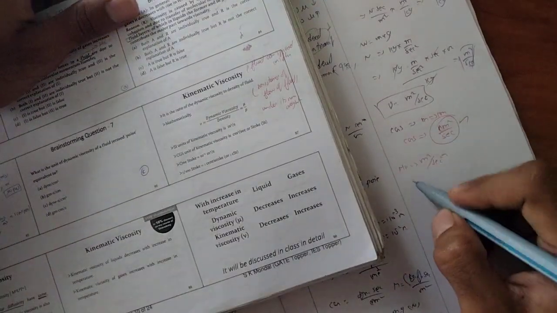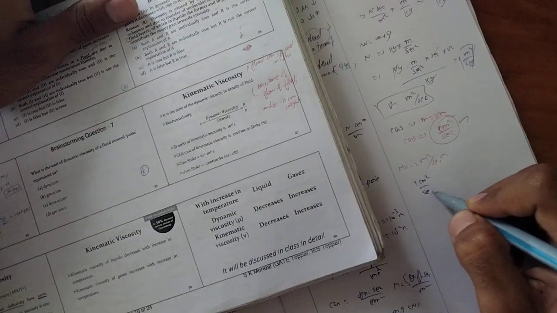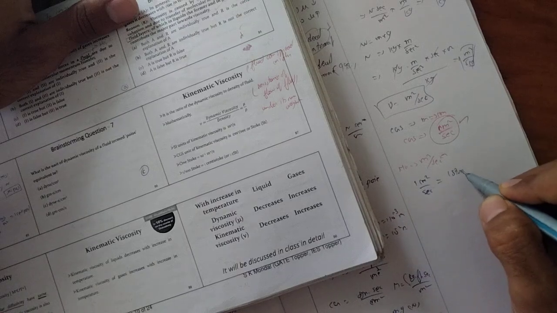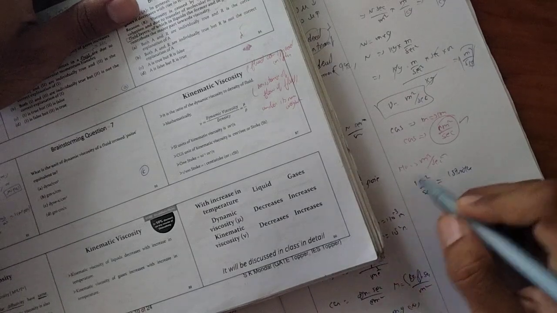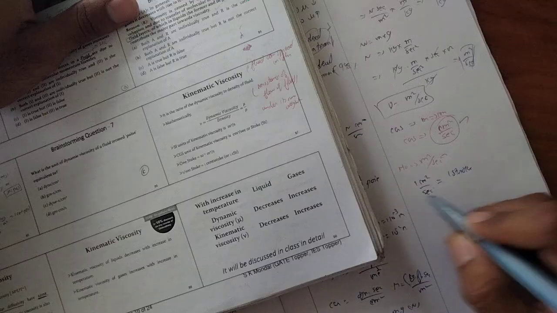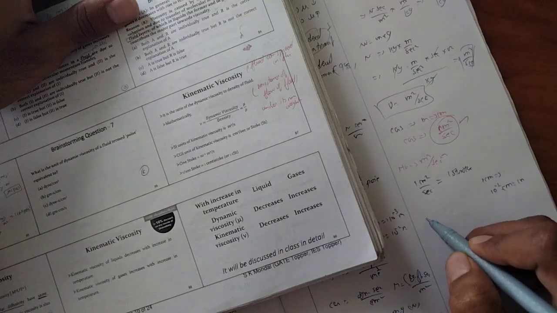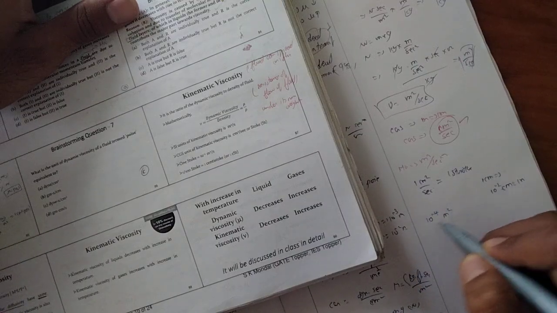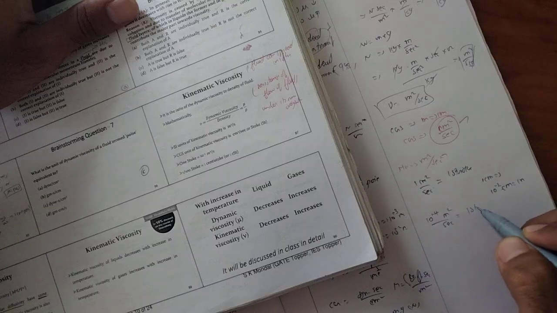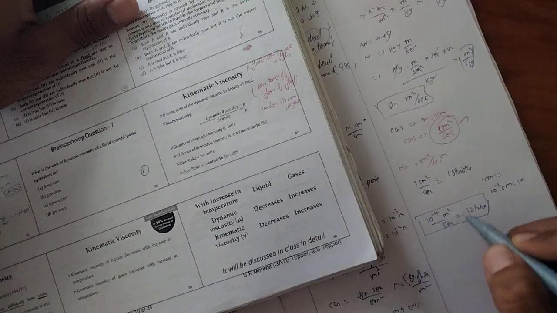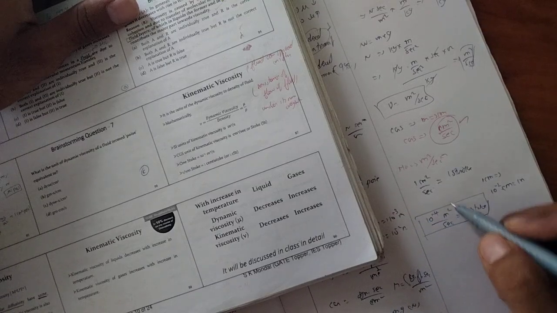The next thing is this: 1 centimeter square per second equals how much? 1 stokes. So you just convert this into meter, and see how much it will come. 1 centimeter to meter, you just convert. 10 power minus 2 meter equals 1 centimeter. So you just apply it, 10 power minus 4 meter square per second equals 1 stokes. This is in terms of meter, though this is in terms of centimeter. So that's why it's the most important thing.